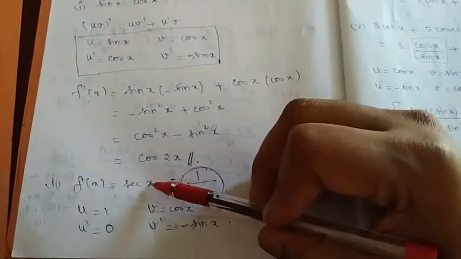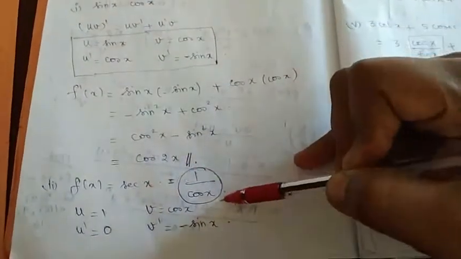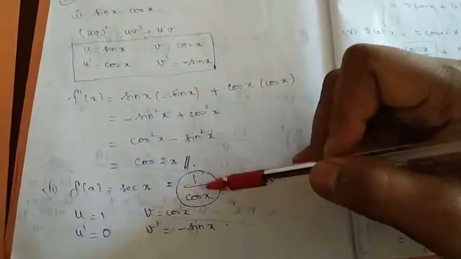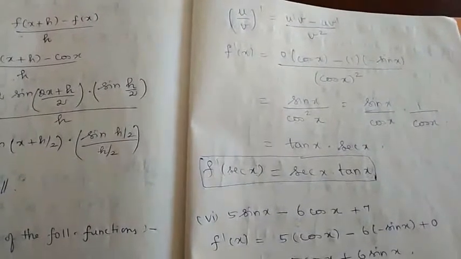See, f of x is secant x. Secant x can be written as 1 by cos x. Now you can go with the u by v rule. Likewise, you can do the problems.